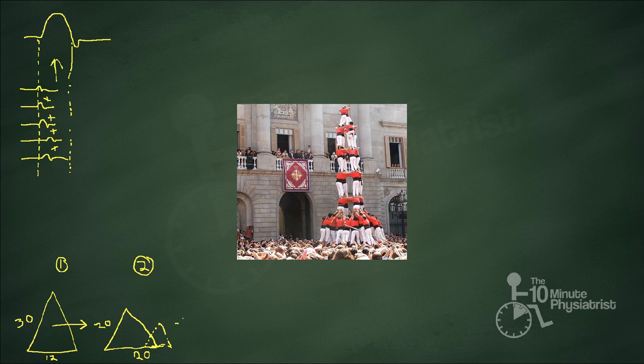And then the third thing that might occur is, let's say, for example, that the 2 people on the very top of the pyramid decide they're going to dismount. So we lose 1 layer, 5 feet tall. So our pyramid is now going to be 25 feet tall, and it's still going to be 12 feet wide.